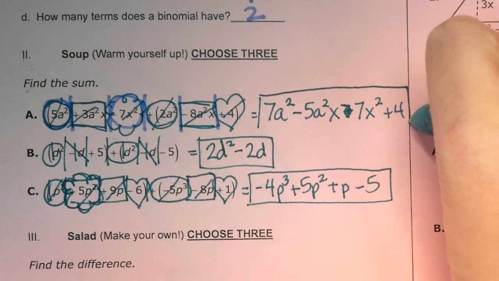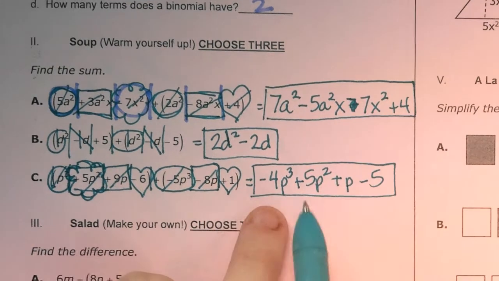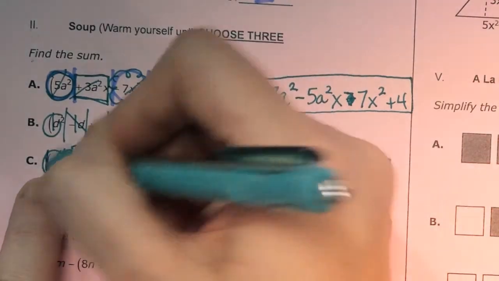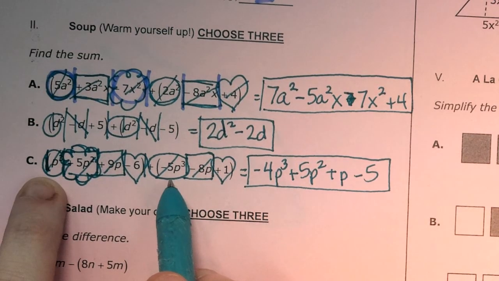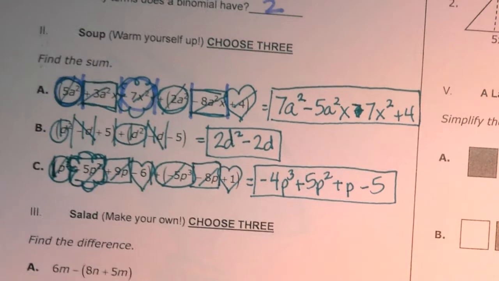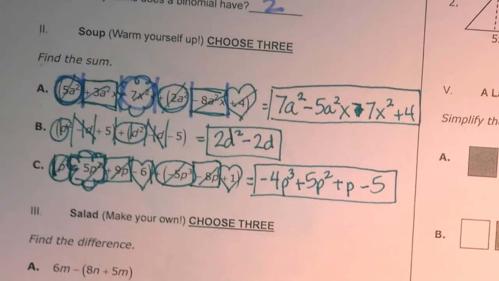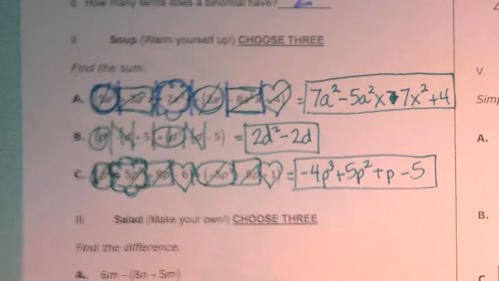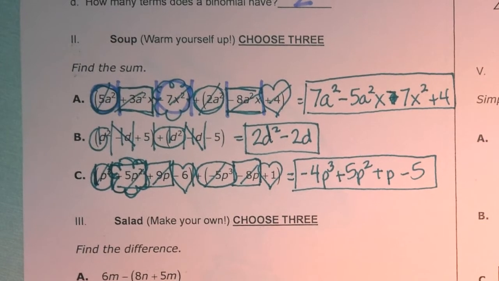Would the p cubed and the negative 5p cubed be the same? Mm-hmm. So that would be 1p to the third, and this would be negative 5p to the third, and so when I put them together, I get negative 4p to the third. Okay, what do we think about these guys? They're different. You don't add them. They're different signs. You're basically subtracting them.